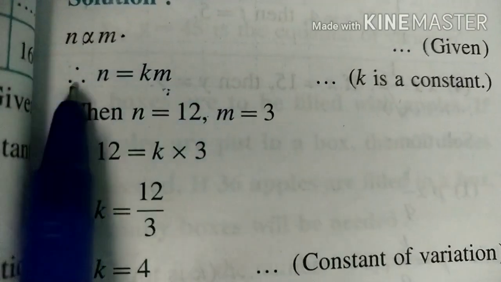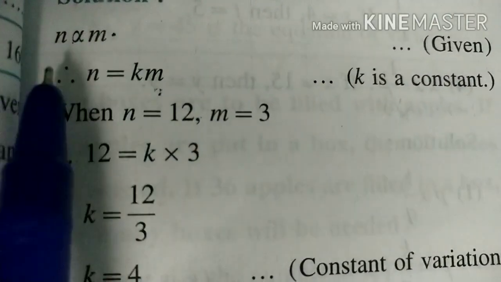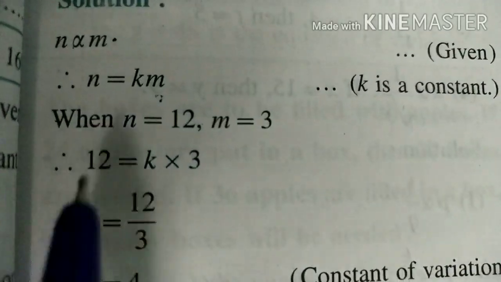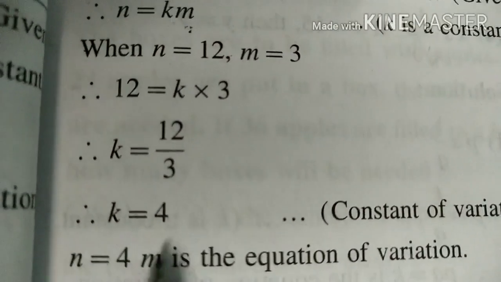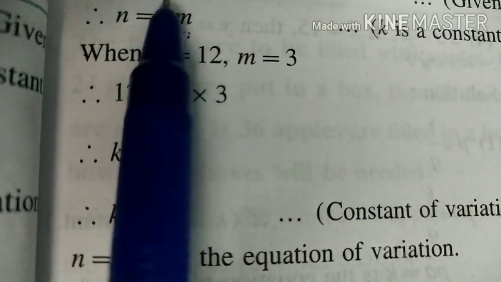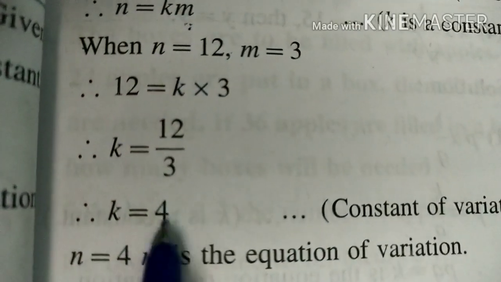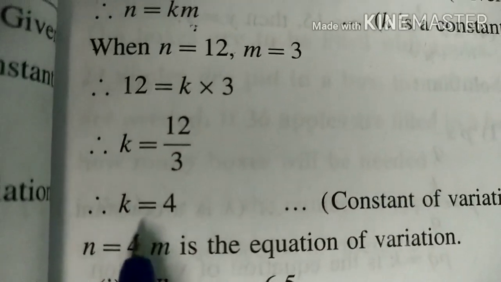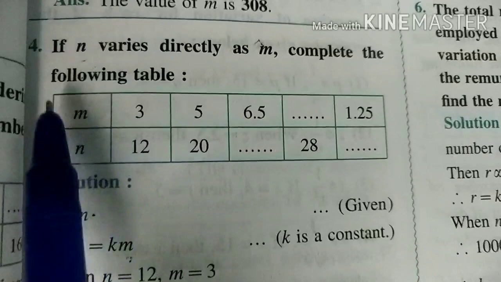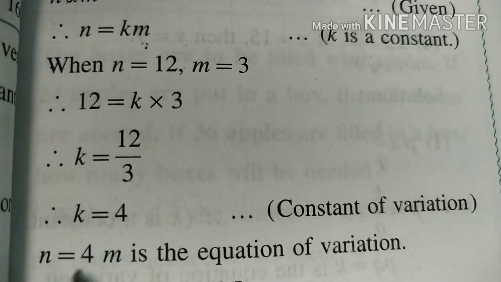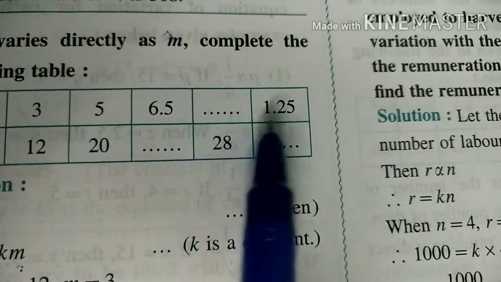Now substitute it in this equation as we did. The first sum also we did the same way, the first section. Then the third sum also we did the same way. Now you will put it in this equation. N is equal to km, and k's value is 4. So n is equal to, in place of k you will write 4, so n is equal to 4m is the equation of variation. So for this particular variation, this is the equation. Now this you are going to use, and you will be finding out these three sums.